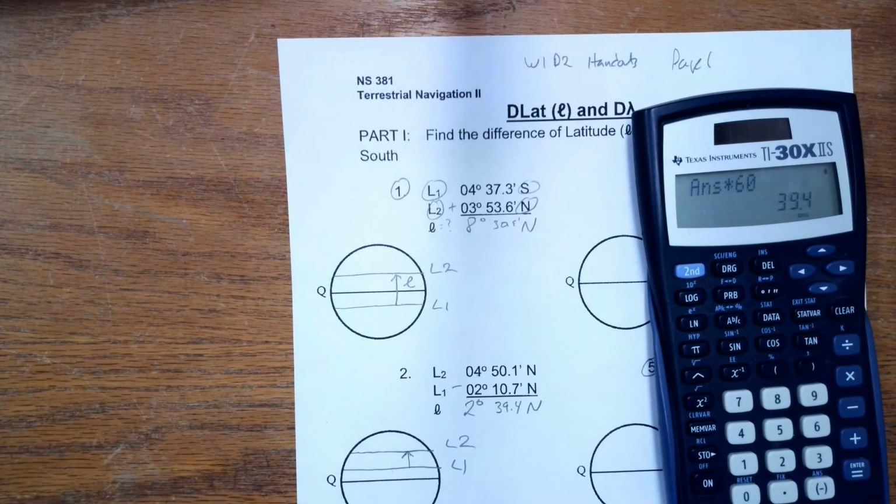So that's how you use the calculator to solve those problems. And when we're doing longitude, it's the same thing. I mean, obviously, it's not exactly the same thing, but you get the general idea, and that's how you do that.